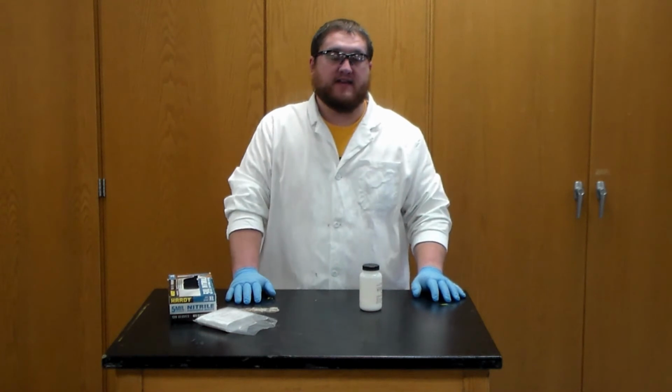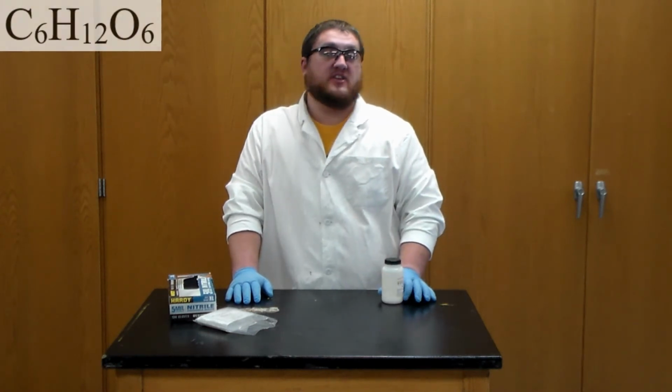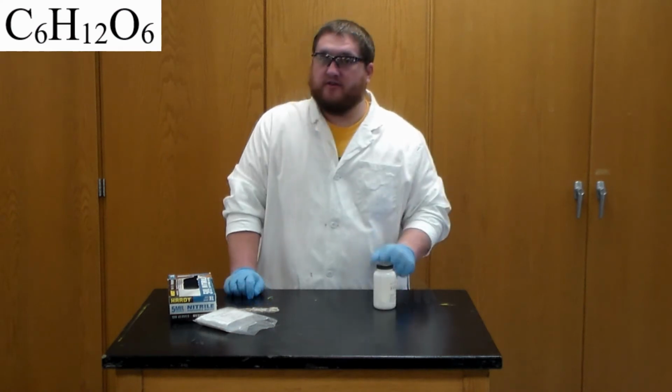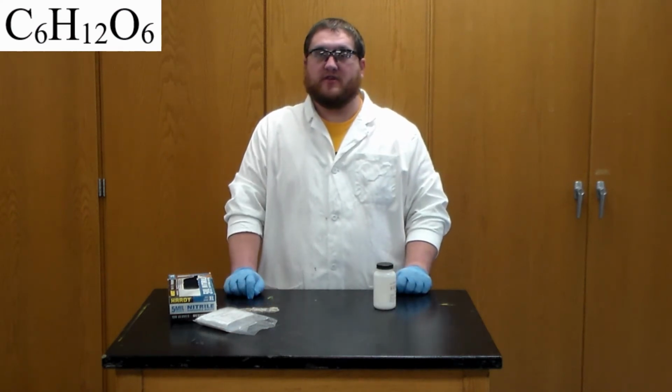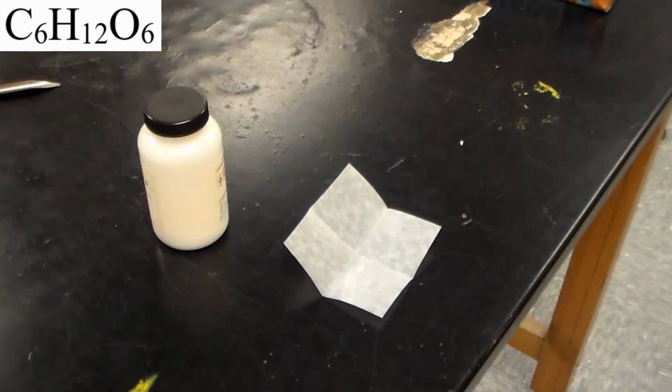Next chemical we're going to look at is a colorless crystal. It has the chemical formula C6H12O6. This chemical might throw you a bit of a curveball as we're walking through the flowchart, so make sure you follow along as we're going. So remember, we need to be paying attention. This one might be a little tricky.